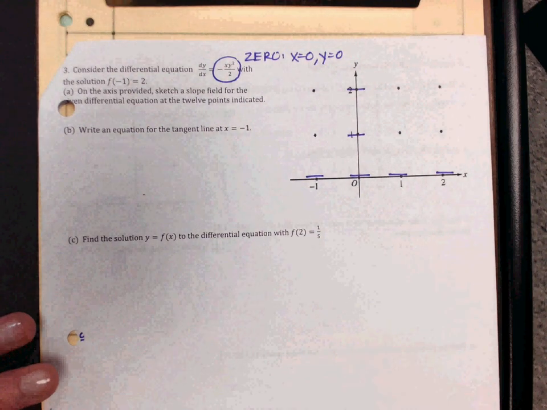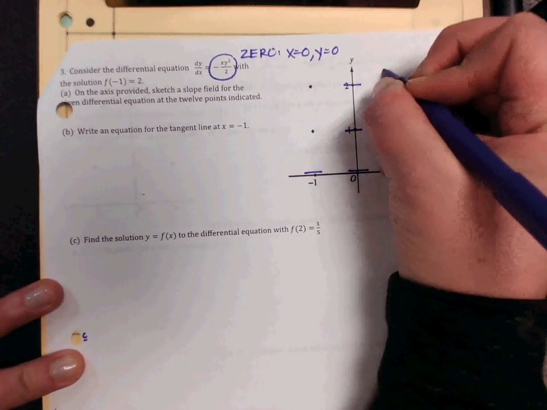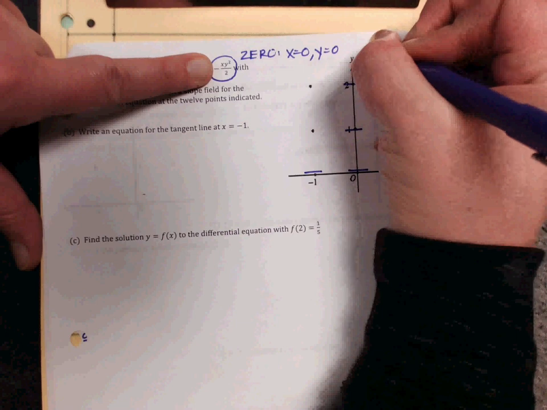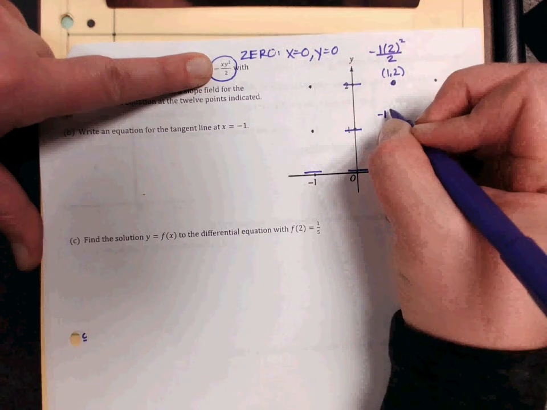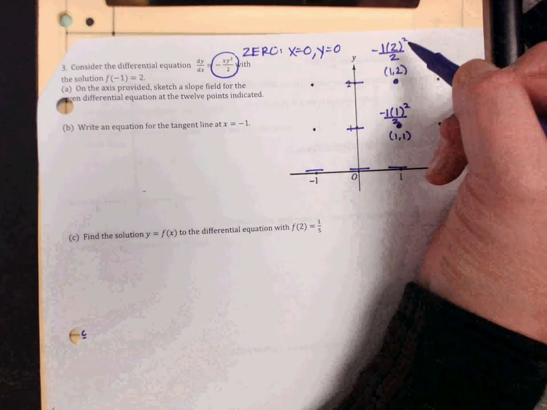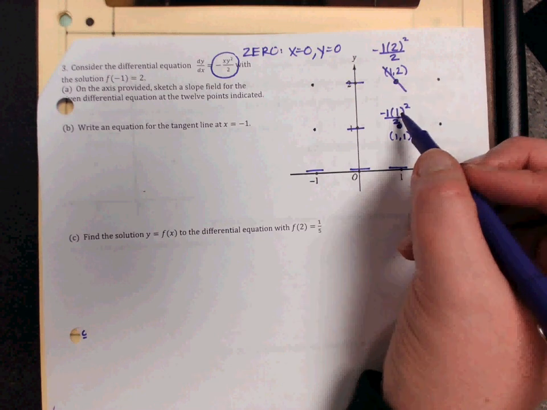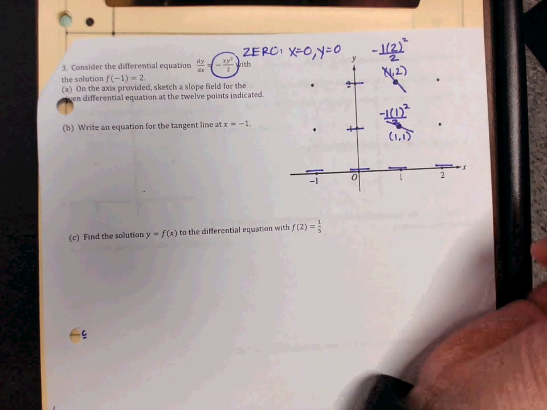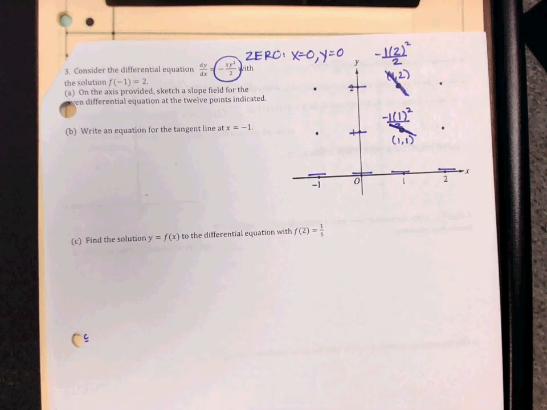For example, if I was doing these 2 points, this is (1, 1), this is (1, 2). Then I'd plug in right here. This is negative 1 times 2 squared over 2. This is negative 1 times 1 squared over 2. Well, 2 squared is 4, 4 divided by 2 is 2, but it's a negative 2. Then I look at 1 squared, which is 1, so that's a negative 1/2. That needs to be a little bit flatter. So I have steeper and then flatter. And you would just do that for the other 4 points that are left over.